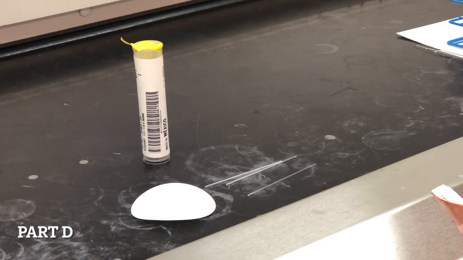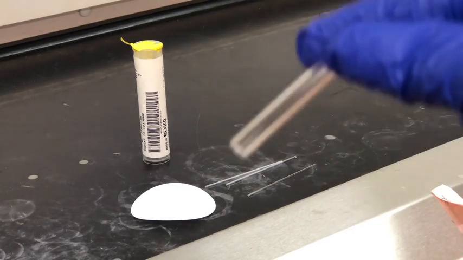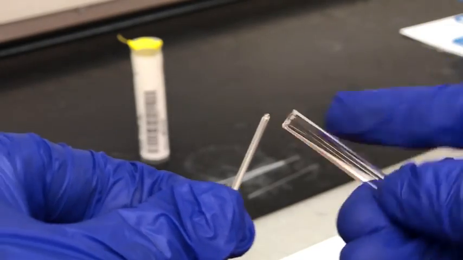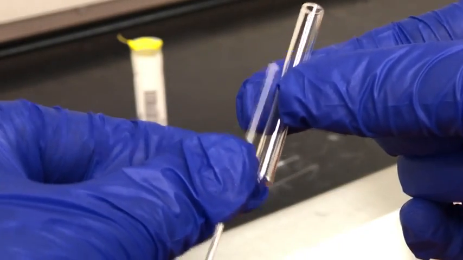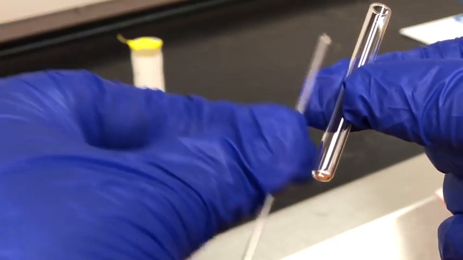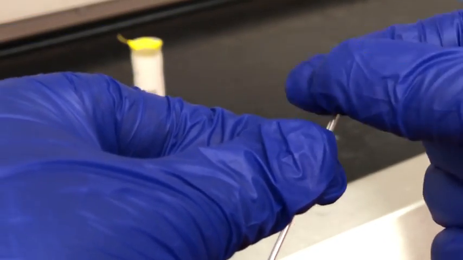Here we're going to skip part C of the lab and move on to part D. We're skipping the flammability tests just for safety purposes. But in order to perform part D of the lab, we have a boiling tube and a melting point capillary. Now the melting point capillary has to fit inside of this boiling point tube, and it will be upside down.